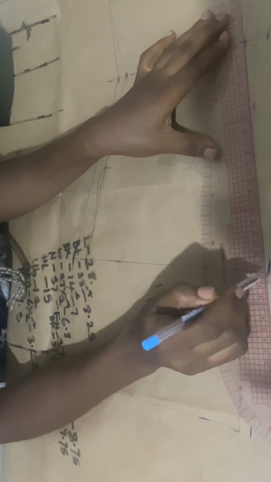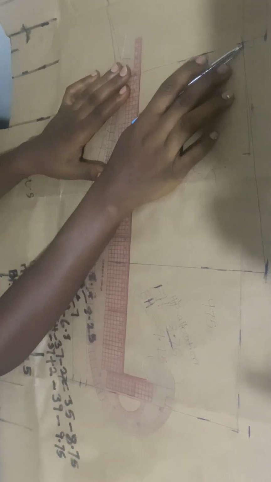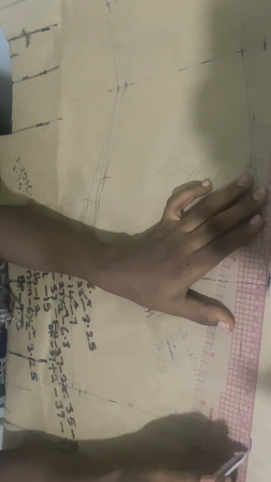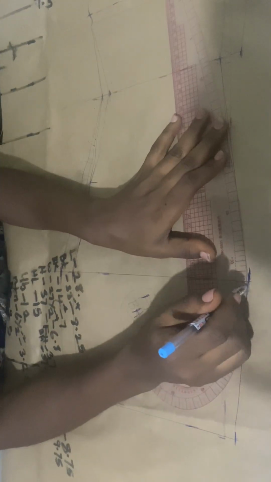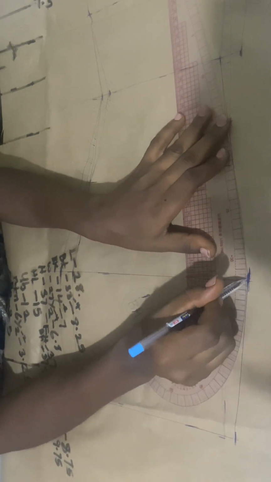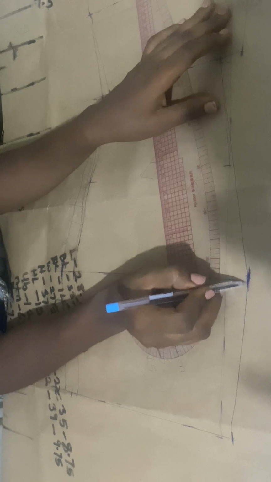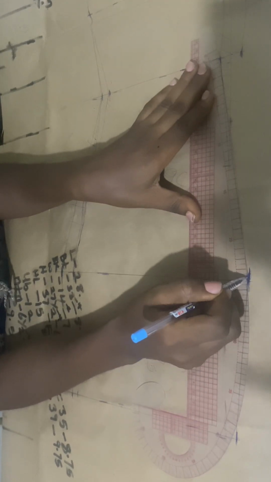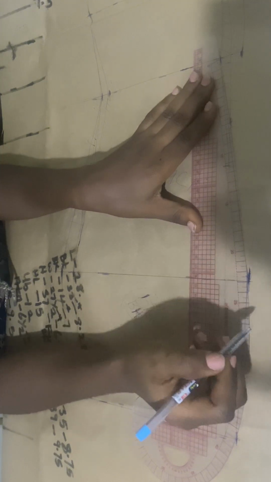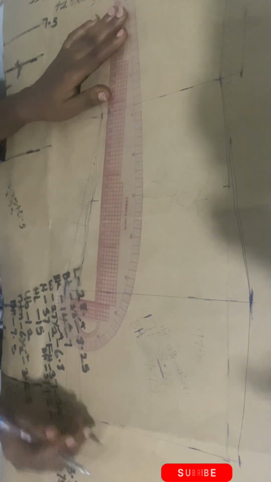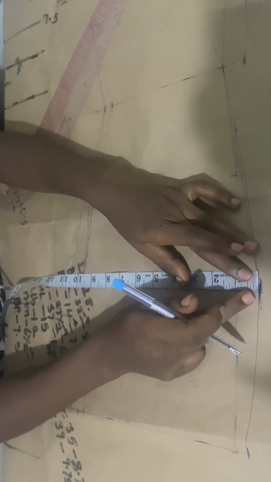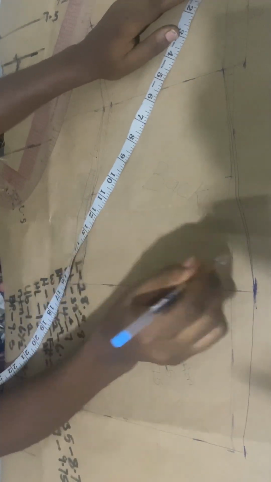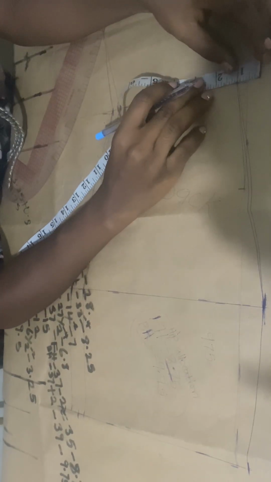We trace the waistline to the hip line, and we trace it back. Because of the sharpness this curve is giving, we use our ruler to make sure it doesn't give sharpness. After doing this, you see that our 9.75 is complete. Next we're going to measure our zip allowance, and we use 1 inch for the zip allowance. We add 1 inch here.